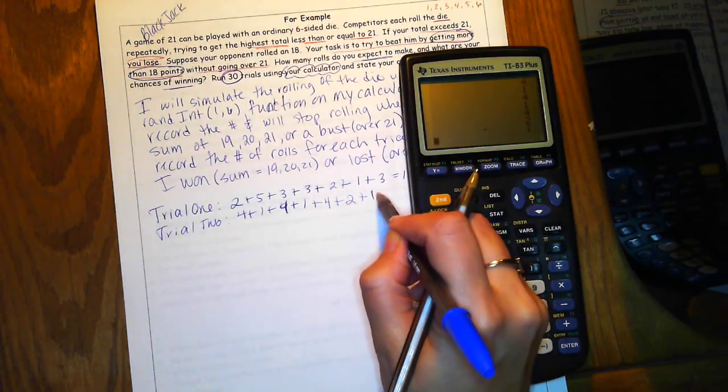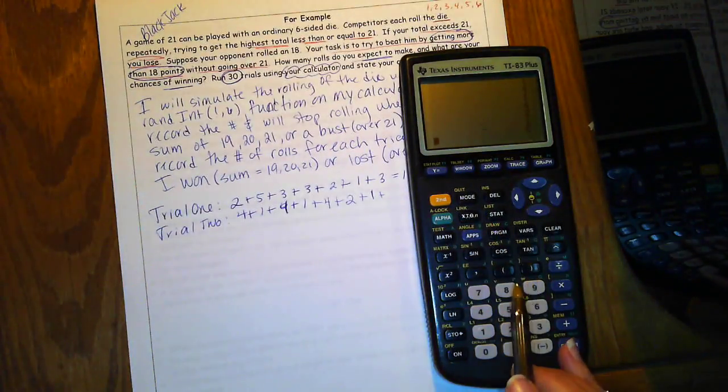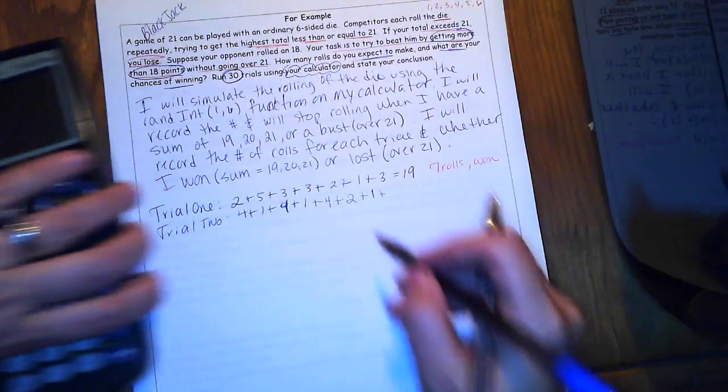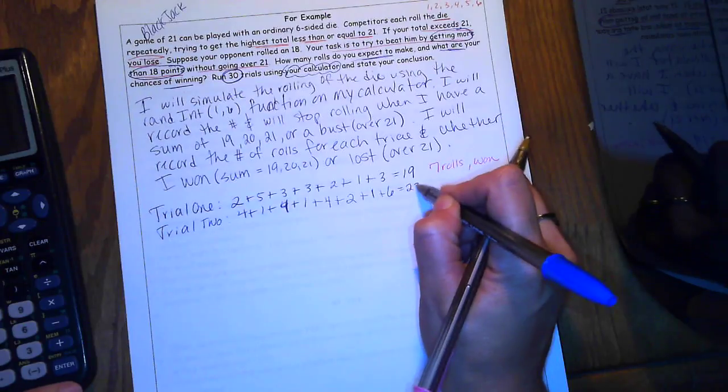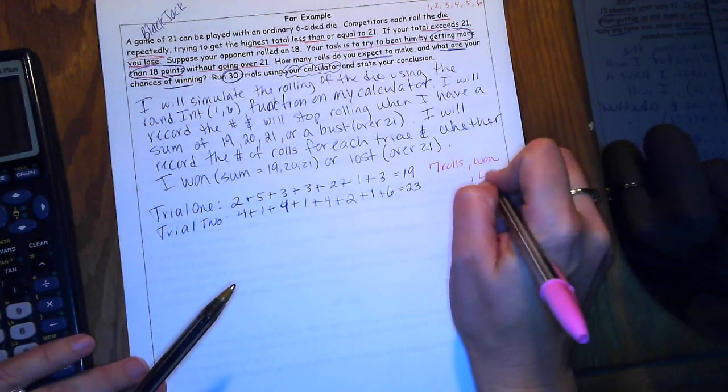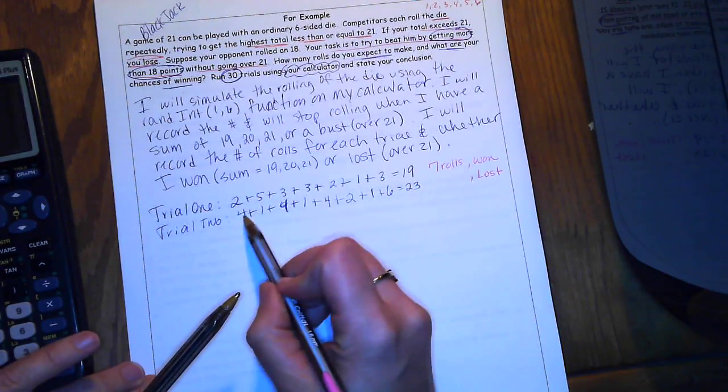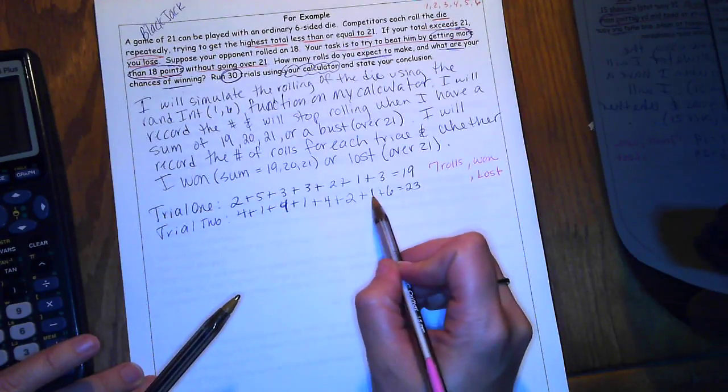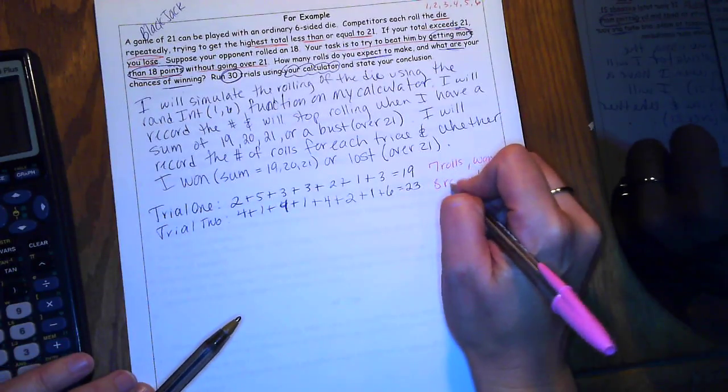Oh my goodness, 1 is 17, and 6 puts me at 23, so this is a bust. And it took 1, 2, 3, 4, 5, 6, 7, 8 rolls.